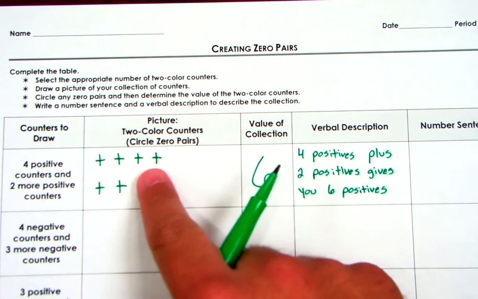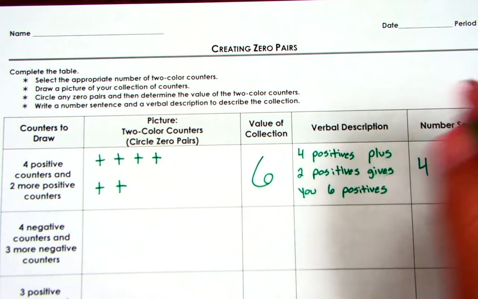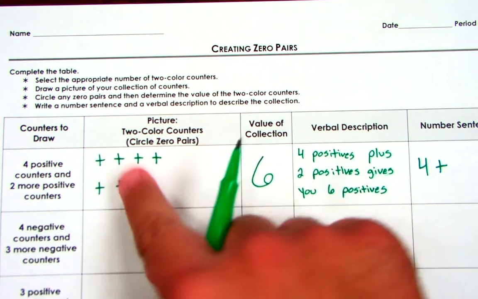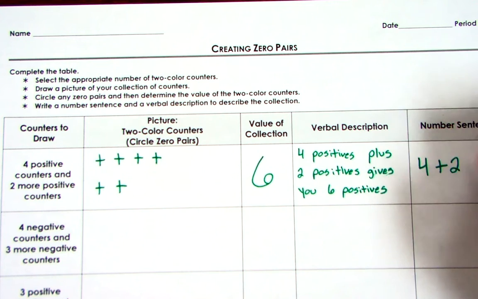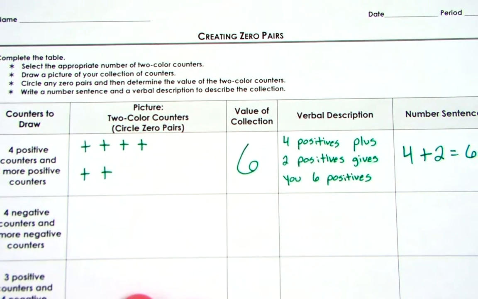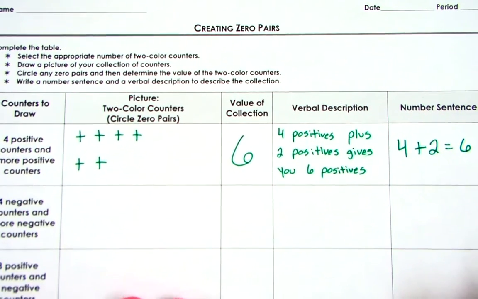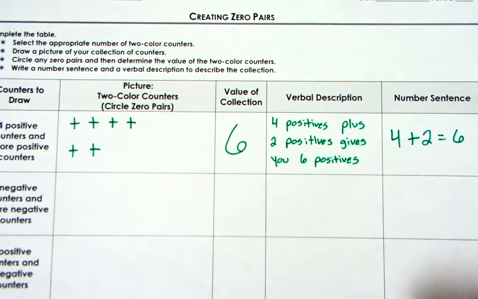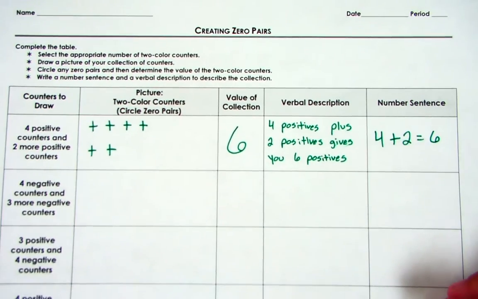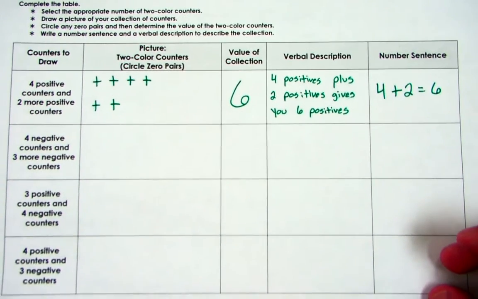Mathematically, we had 4 plus 2. And that gave us our answer of 6. So that's what the first one looks like. I'm going to move this just a little bit so we can see a little bit better. There we are. Now let's look at the next one.